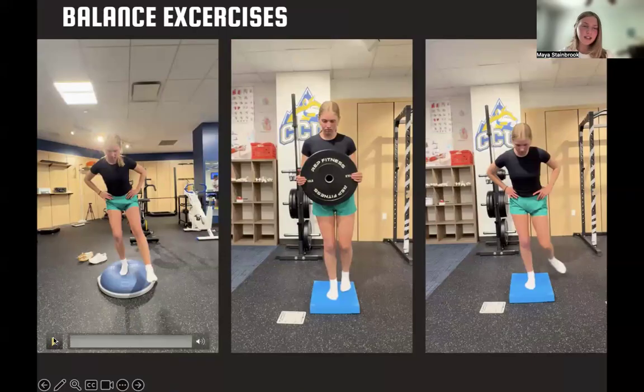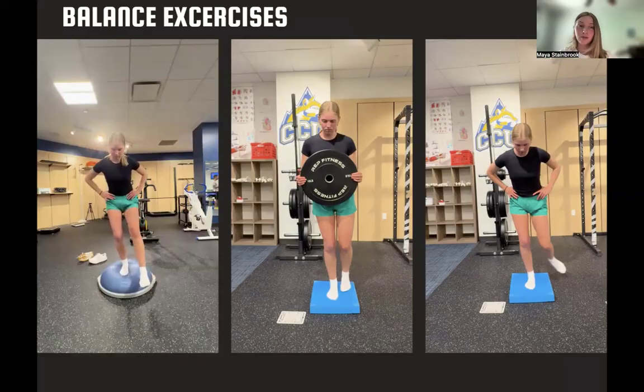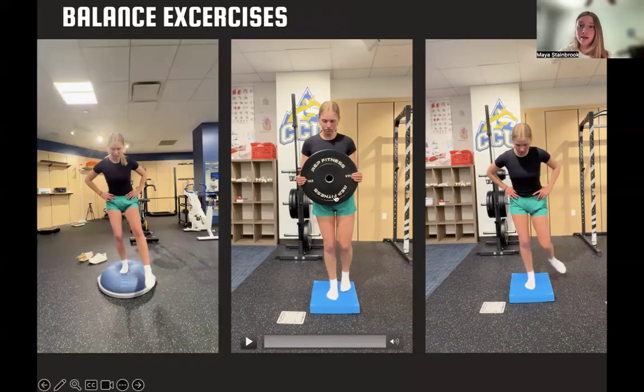And then some balance exercises. This first one's just going to be an isometric squat on the Bosu ball. So single leg, we're just focusing on controlling that. You can see as that knee kind of shakes, starts to cave in a little bit, we need that glute med to pull it back outwards. Those are going to be around 30 seconds as well, or until fatigue.